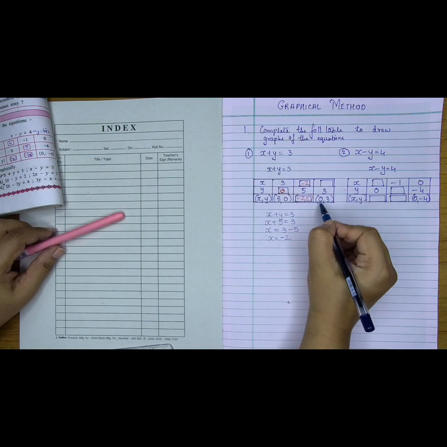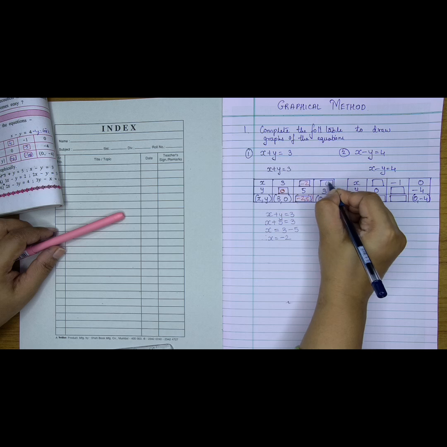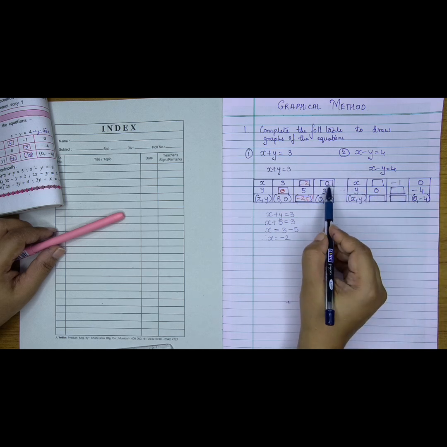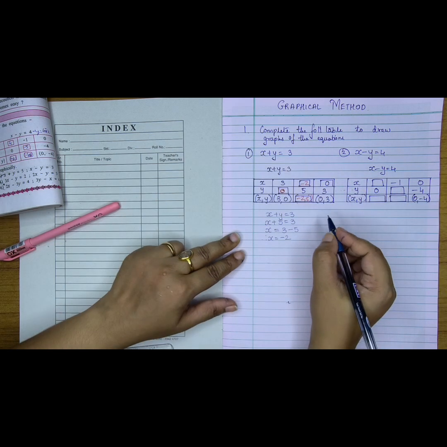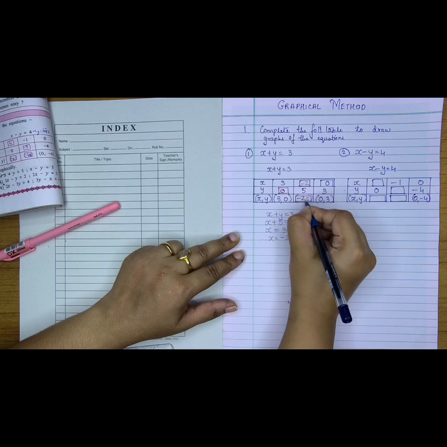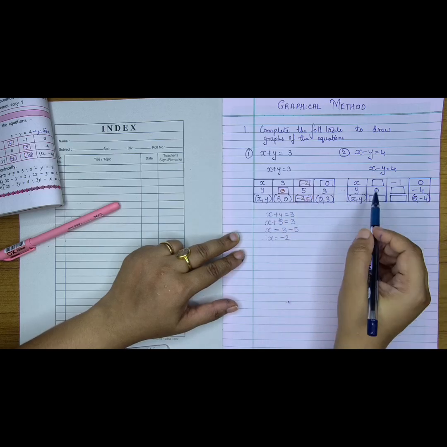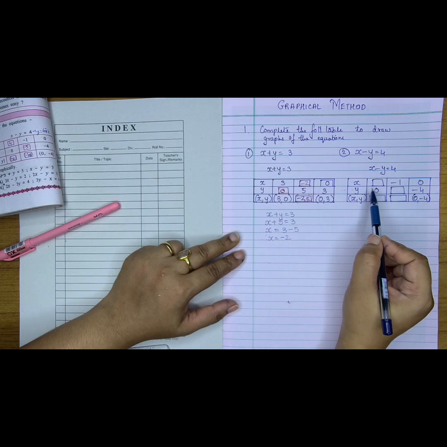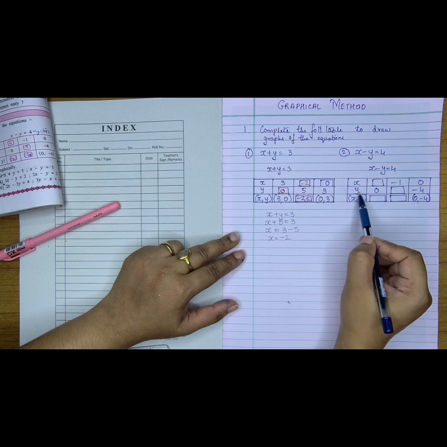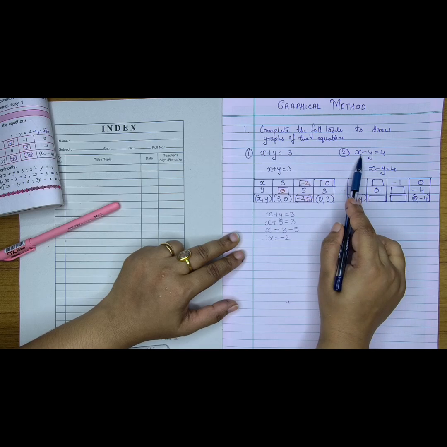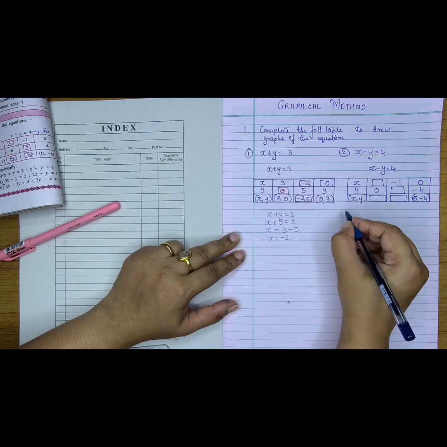Here the value of x is given 0. So write 0 here. Okay, so here it is 0 and 3. Okay, now the next one, see here, the value of x we have to find. Y is equal to 0. Y is given 0. Now we will use this equation and find the value of x.